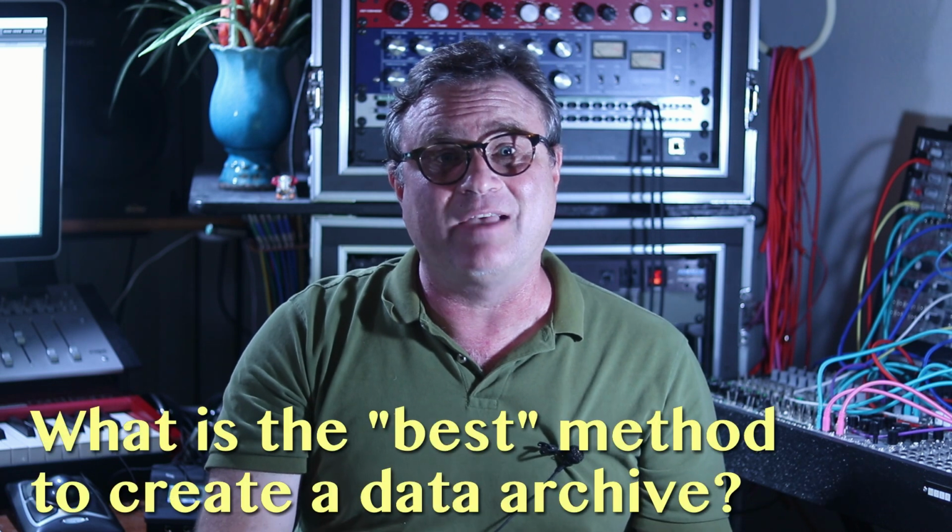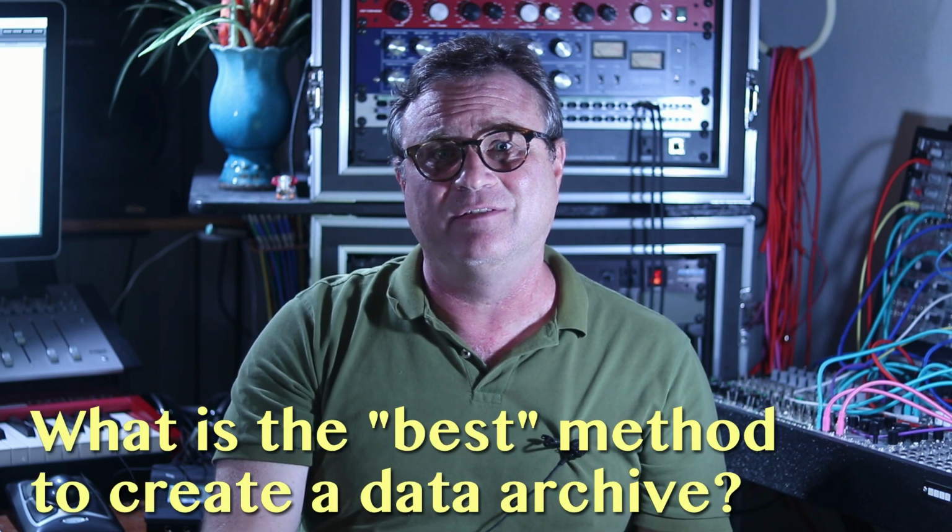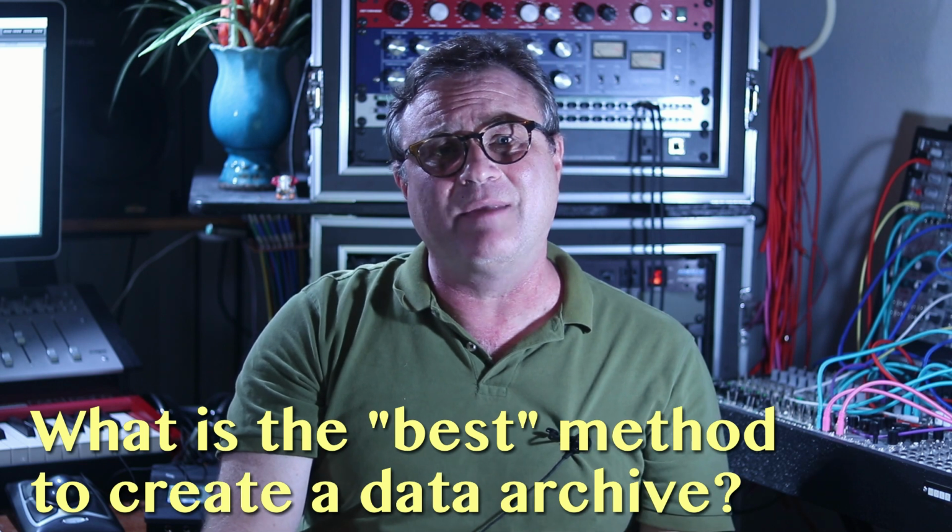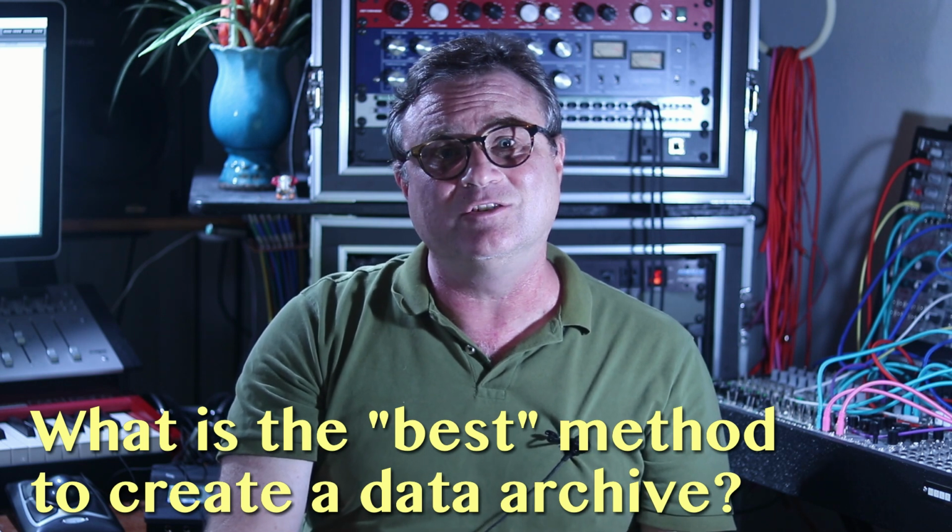So then that leads to the next question. What is the best method to create a data archive? As you might imagine, there are several methods, with pros and cons for each. Let's start by examining the various solutions. Then we will see which one I chose, show what I bought, and we'll see it in action.